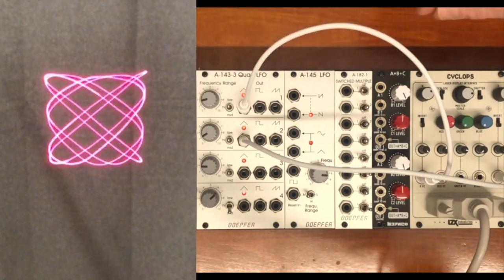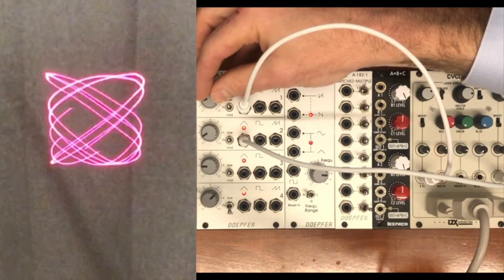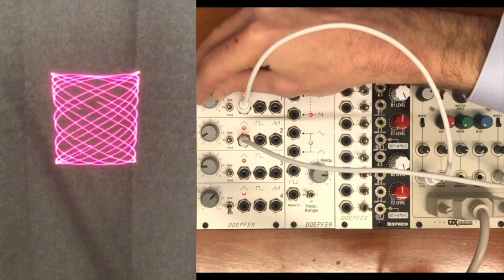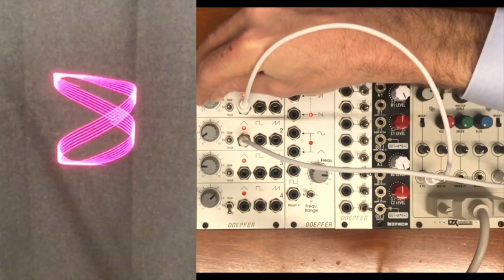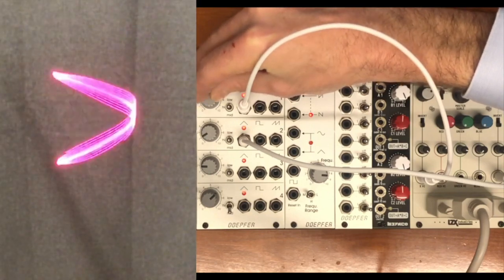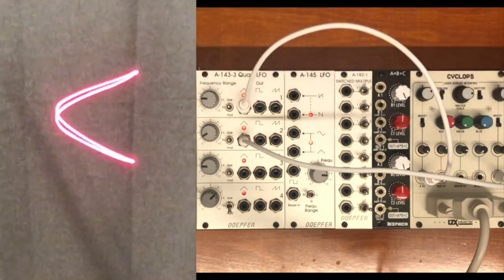So I think it's quite beautiful. However, it also gets a little boring after a while, because if you just send it frequencies, there's only so much you can do with that.